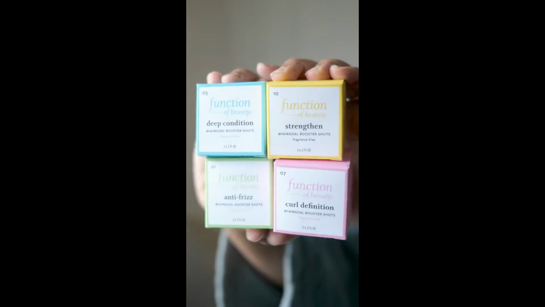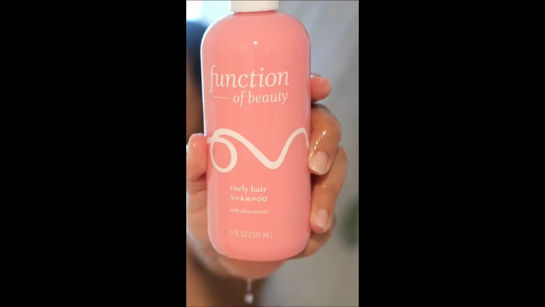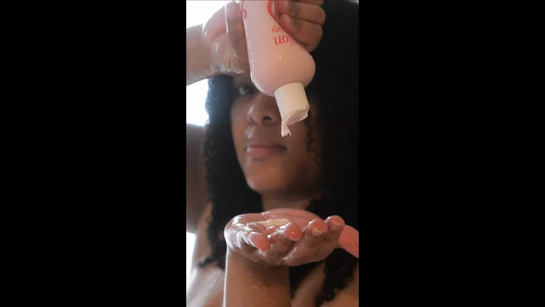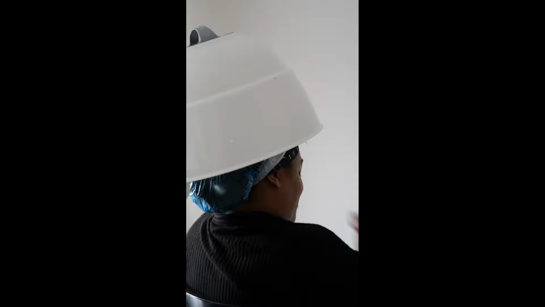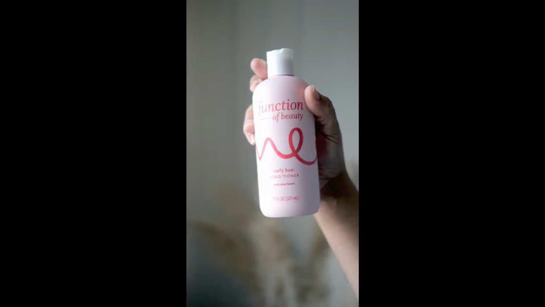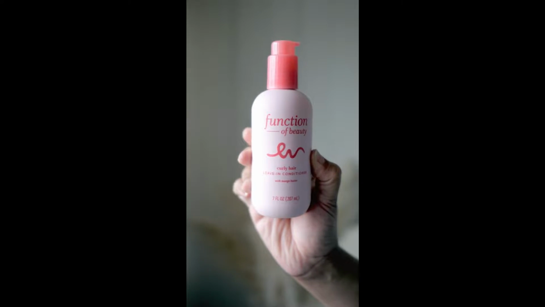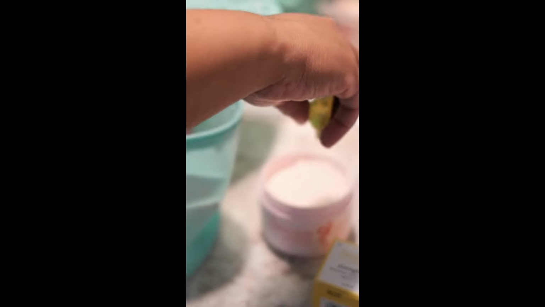So the first example is a reel that I created for Function of Beauty. They sent me a bunch of their curly hair products and this was brand new, and so I wanted to showcase each product as well as how I use it real time. When creating this reel, I knew exactly where I wanted to shoot everything. So I did write down that I wanted the products to first be displayed in my formal living room, and then when I'm using the products, I wanted to show that real time in the bathroom. So this one was pretty straightforward, just displaying the products and showing how I use them.